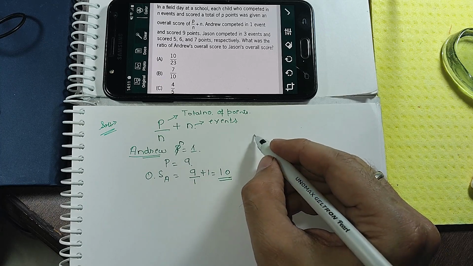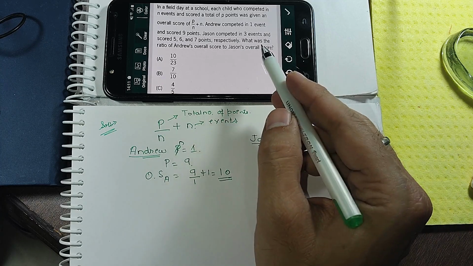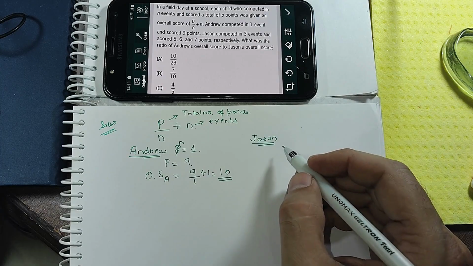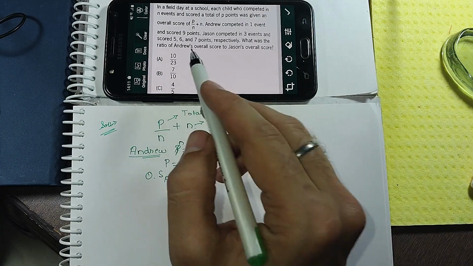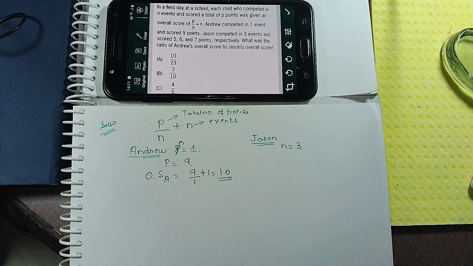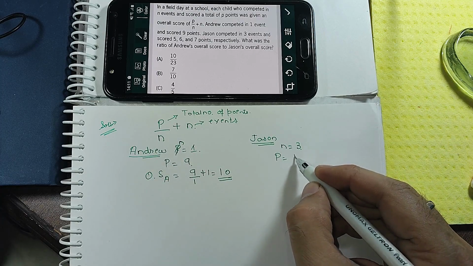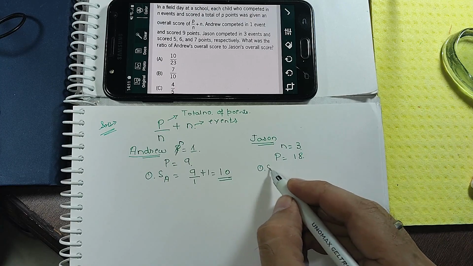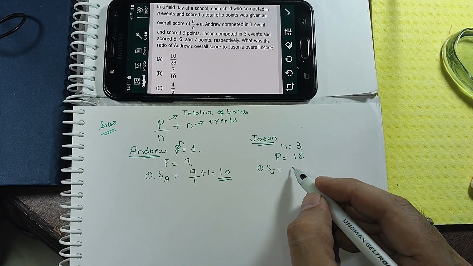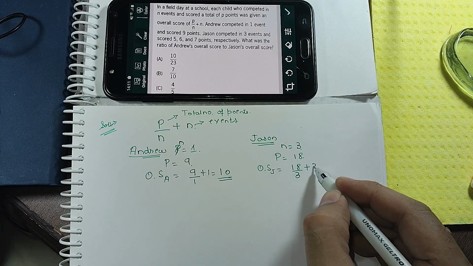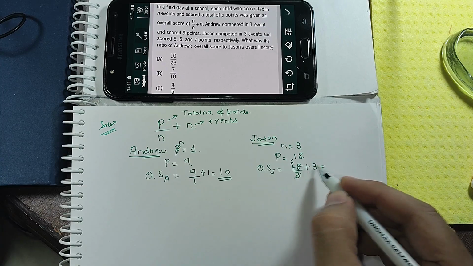Now for the case of Jason, who competed in 3 events. So the number of events n is equal to 3, and he scored 5, 6 and 7 points. So the total number of points p will be equal to 5 plus 6, 11 plus 7, 18. So the overall score for Jason would be p upon n plus n, which is 18 by 3 plus 3. So this will be 3, 6, 6 plus 3, 9.